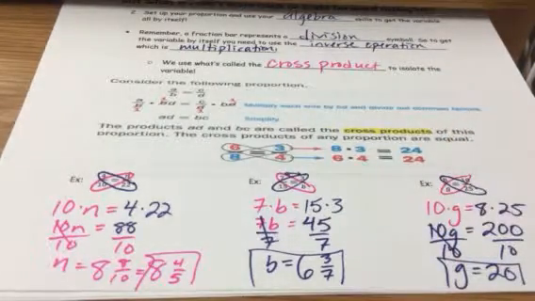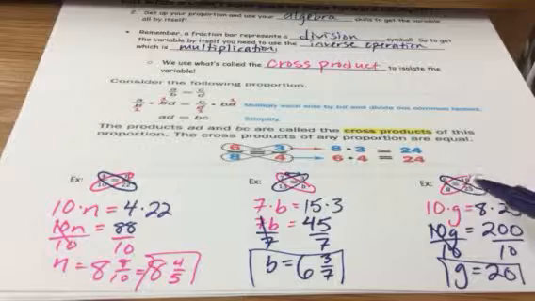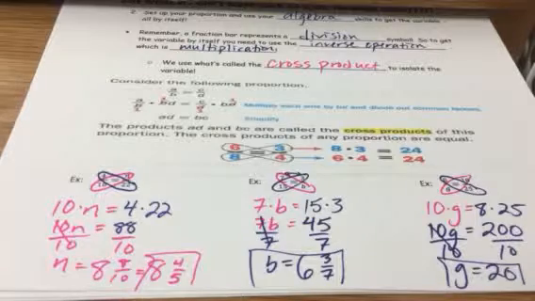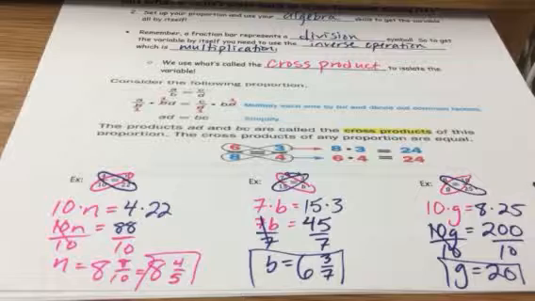Now in class, I went through in depth on the board why this ends up working, and it's because you're multiplying both sides by the denominators to get them up out of the denominators, and then they cancel out on the side that they started out on. So that's why this works. I showed you the behind the scenes. I'm not too worried about you being able to replicate the behind the scenes. What I'm concerned about is I definitely want you to be able to use this method called the cross product to solve for your variable.